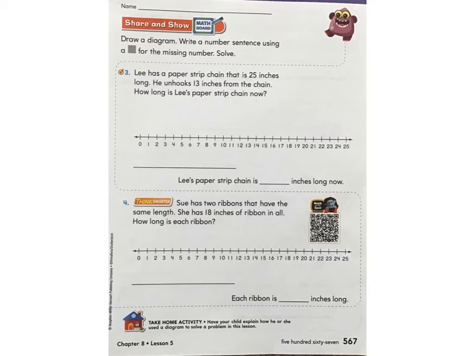Problem 3 says, Lee has a paper strip chain that is 25 inches long. He unhooks 13 inches from the chain. How long is Lee's paper strip chain now? Use the number line to help you draw a diagram. Write on the blank your number problem with the square representing the missing number, and then finally in the last blank put your answer. And do the same for number 4.